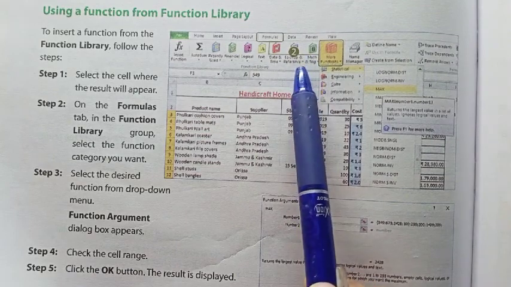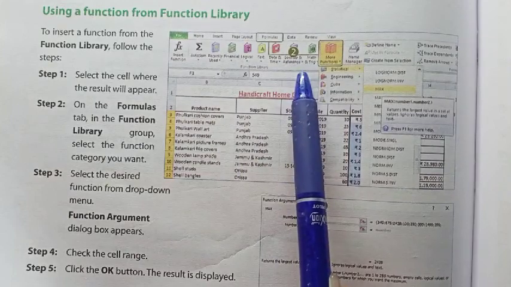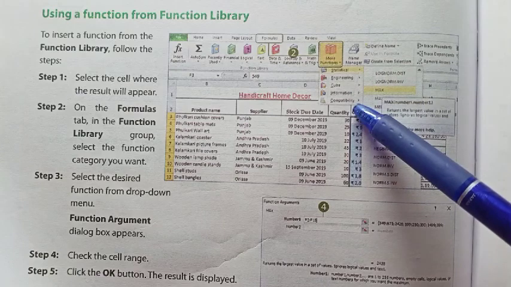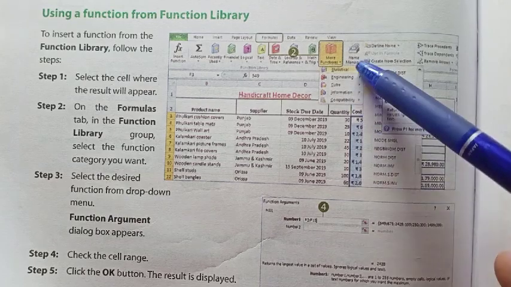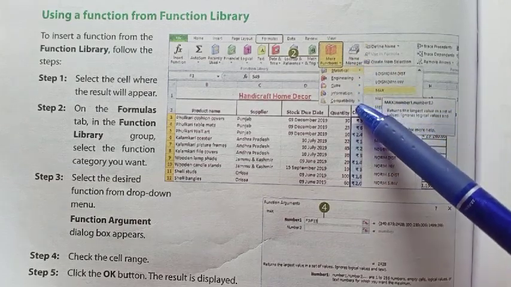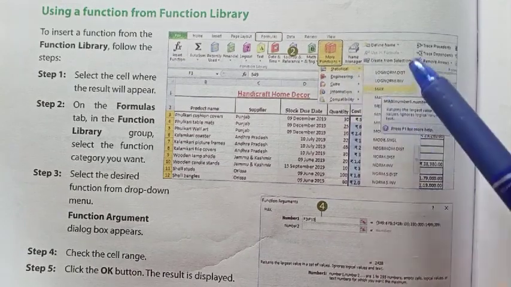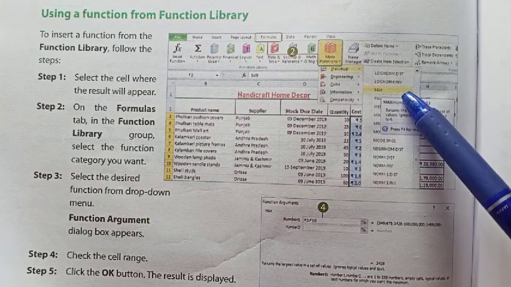Then when we click on that particular category, a menu opens up showing all the functions present in that category. Like here you can see the menu is shown. We chose statistical, and it shows the different functions present.